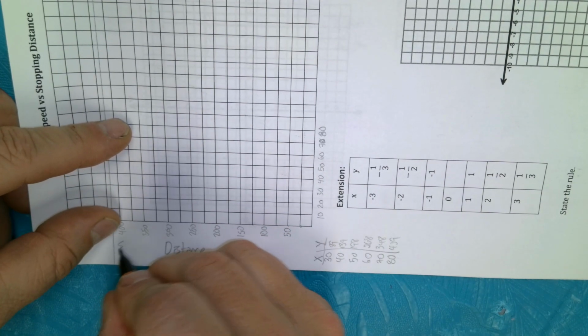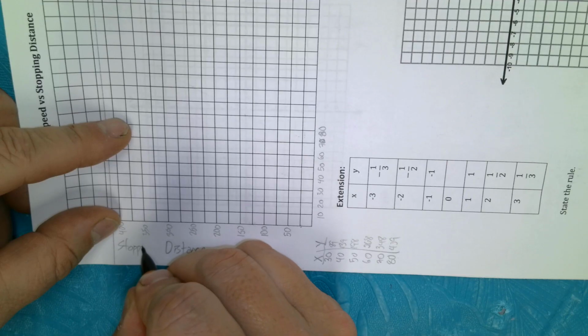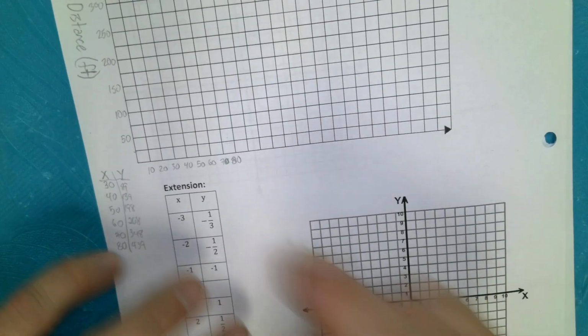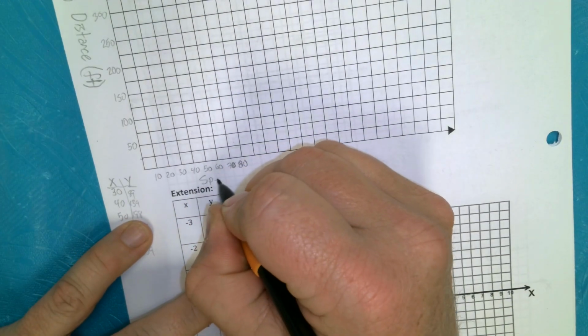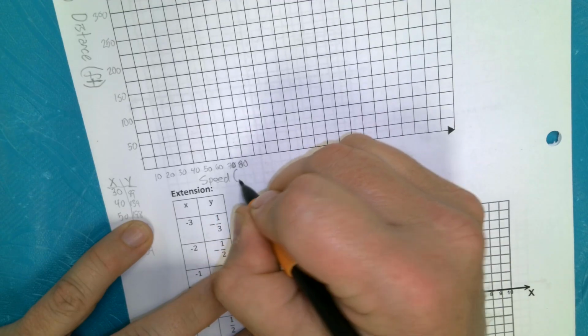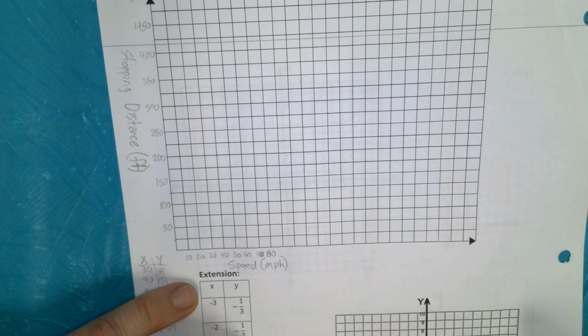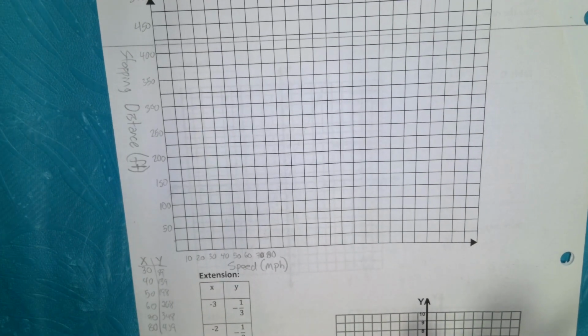Actually, it's stopping distance, in feet. And then this is going to be the speed of the car, and that is in miles per hour. All right, so we should have all our values here. I think we're ready to graph.